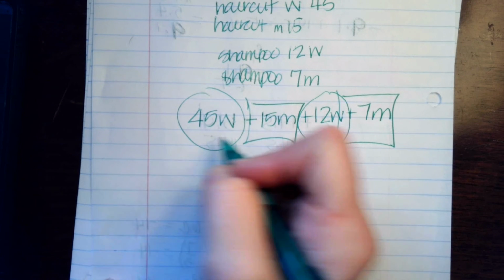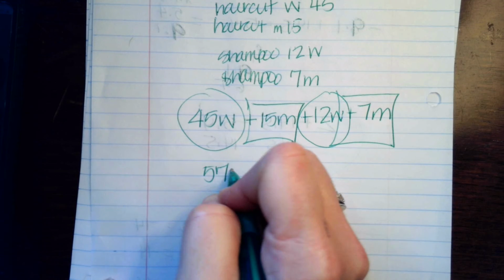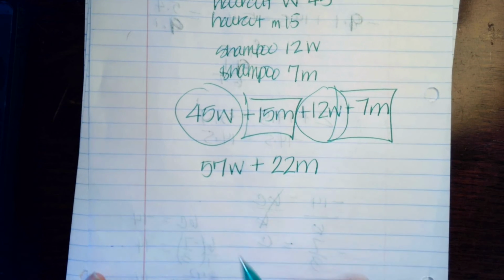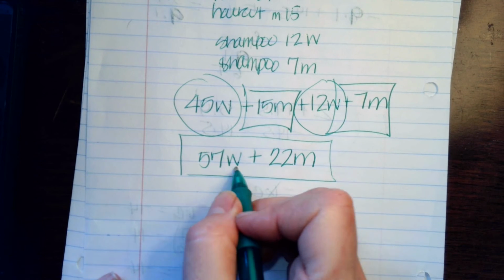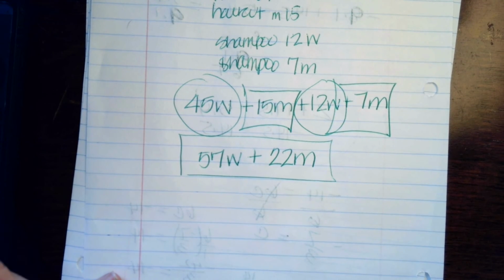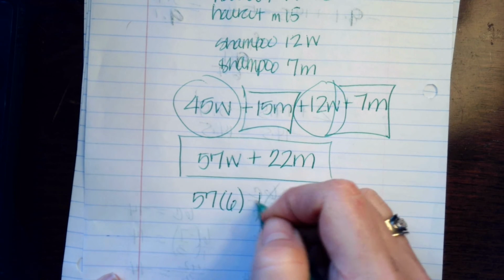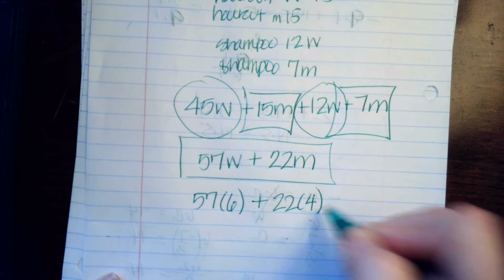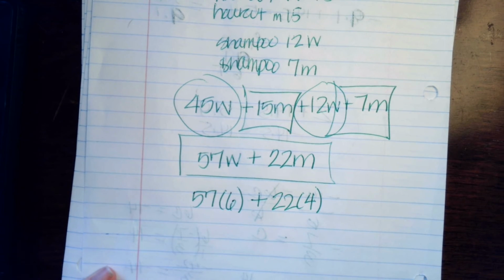In which case we would combine the 45 with the 12, and it would be 57W plus 22M. And what this means is that if 6 women that day go in and get a haircut and a shampoo, we would do 57 times 6. And if 4 men came in that day, we would plug in the 4, and that would give us what they made in a day.